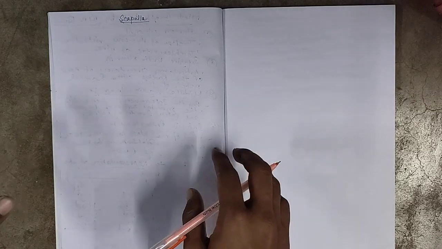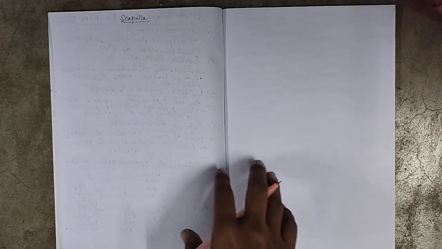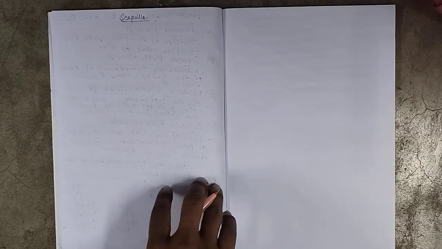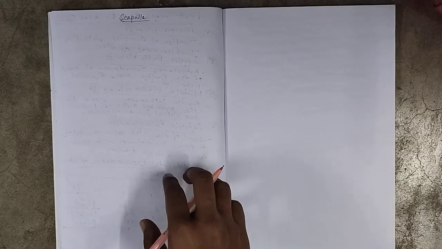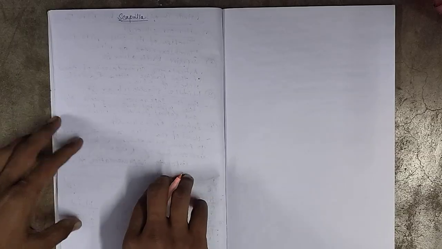In the previous videos, we have already discussed the bones like sternum, humerus, radius, and ulna. Now we will try to discuss the scapula, which is our upper extremity bone.